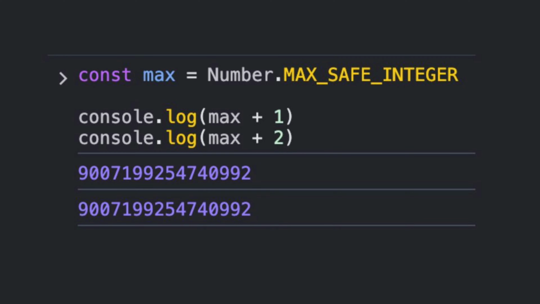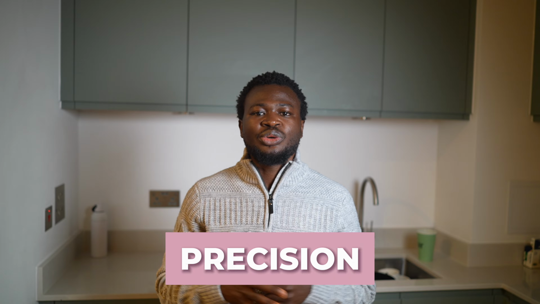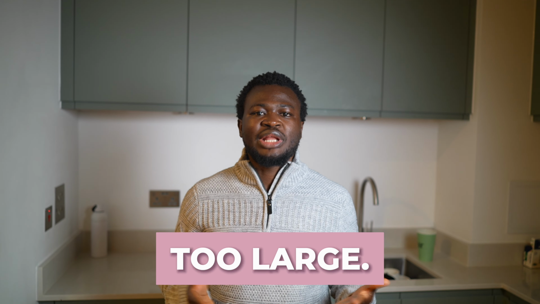Now watch this. Create a variable max and assign the value of Number.MAX_SAFE_INTEGER. Then try to add 1 and 2 respectively. Both will return the same value. Adding 1 and 2 should not give the same result. But this happens because JavaScript starts losing precision when integers become too large.